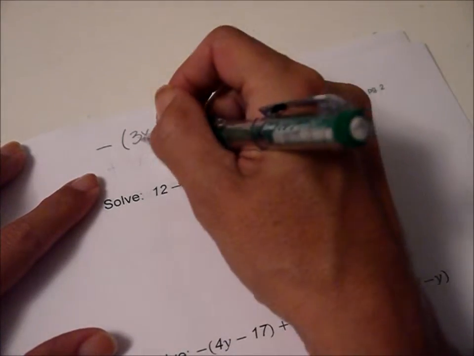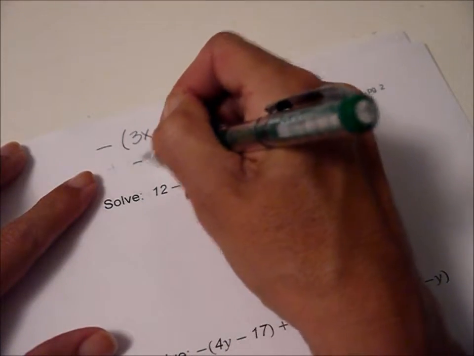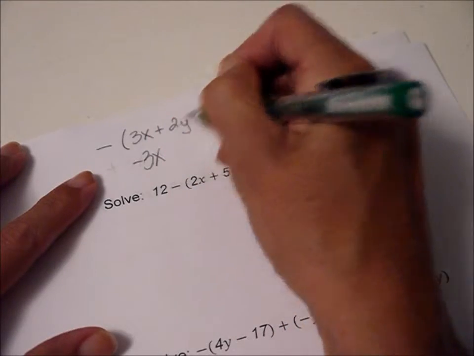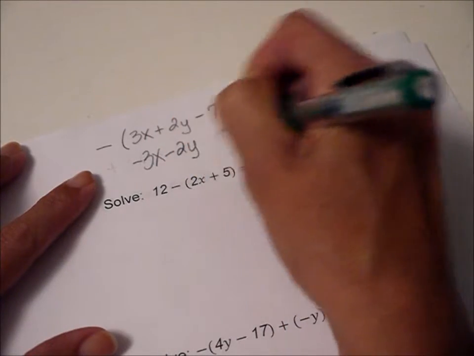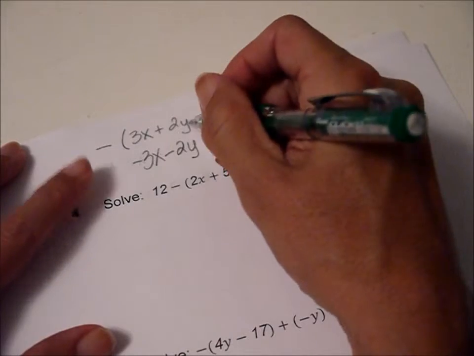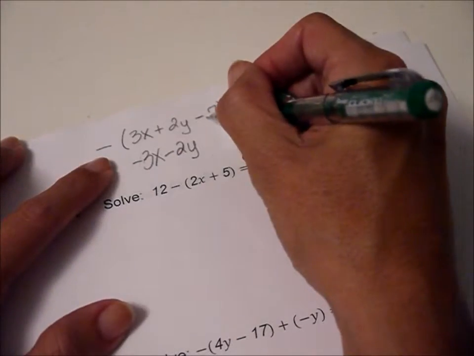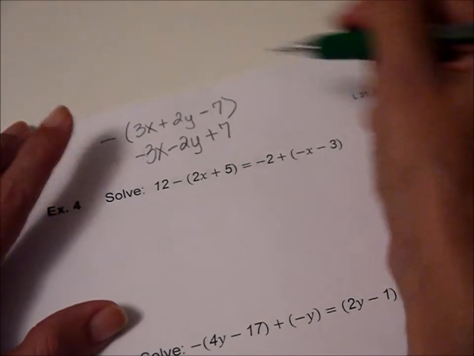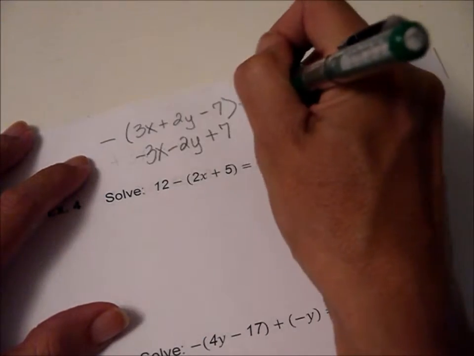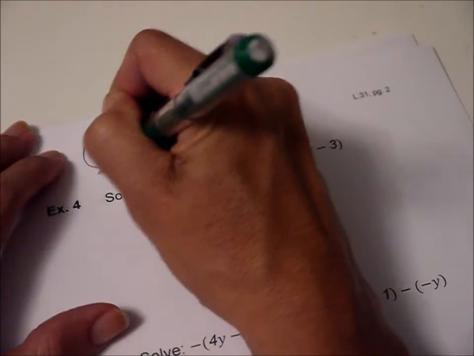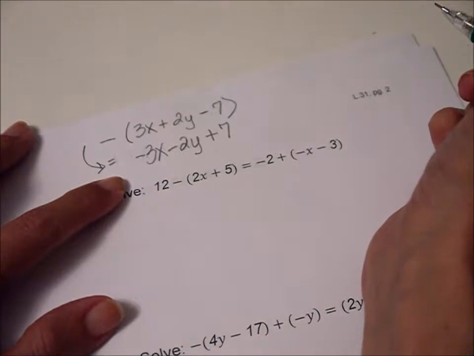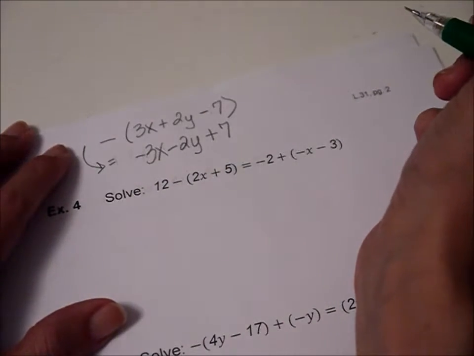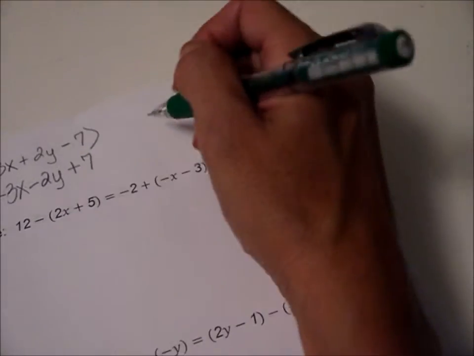So instead of positive 3x, it's negative 3x. Instead of positive 2y, it's negative 2y. And then the opposite of negative 7 is plus 7. So this equals this without the parentheses. All right, let's try another one over here.